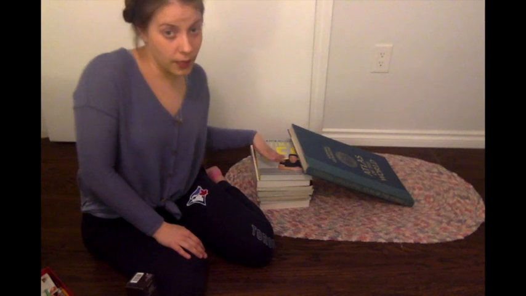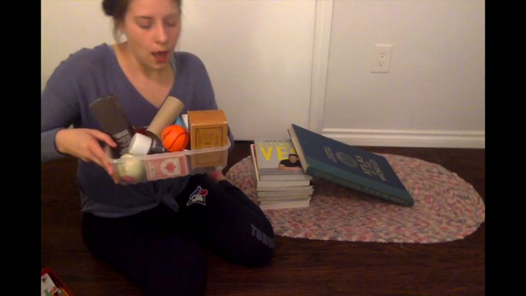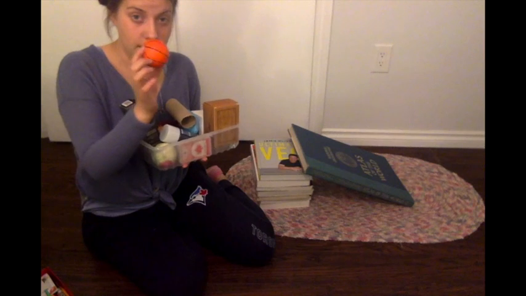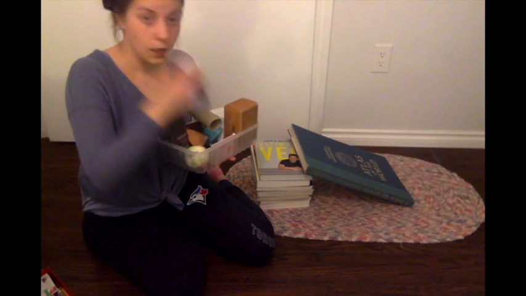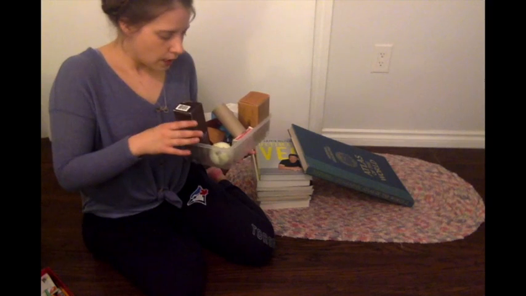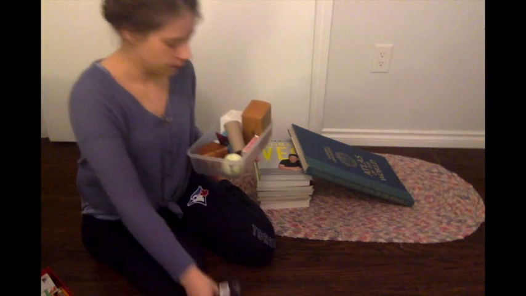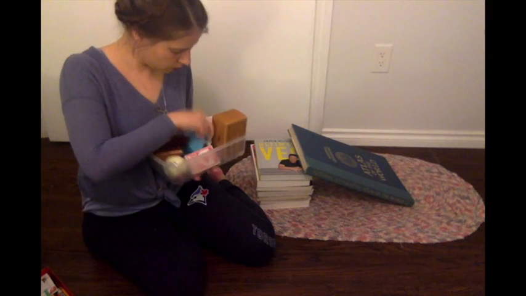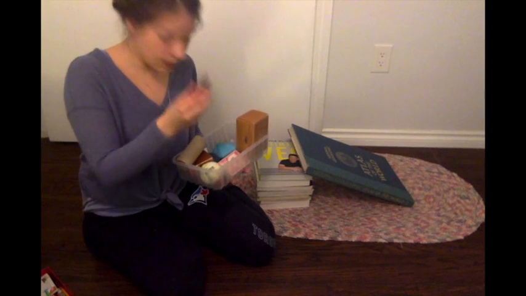Now that I've built my ramp, I'm ready to start experimenting with the 3D shapes that I found. I think I'm first going to start with a sphere, a ball, a cylinder, a rectangular prism, a cube, and I guess this is my pyramid.